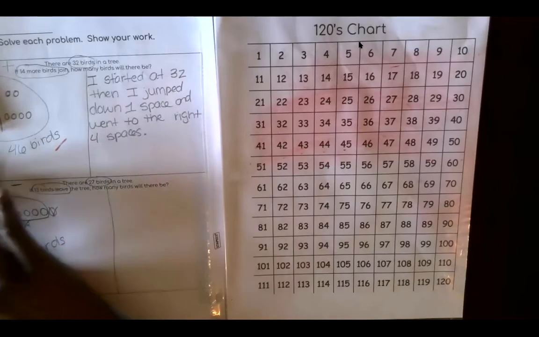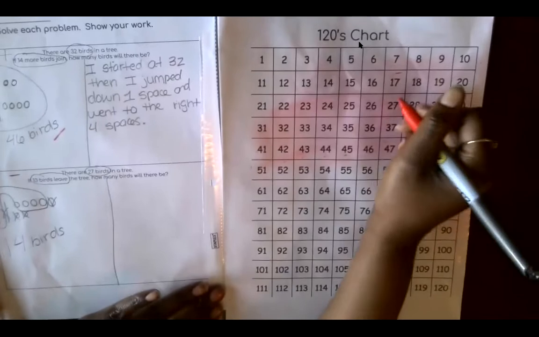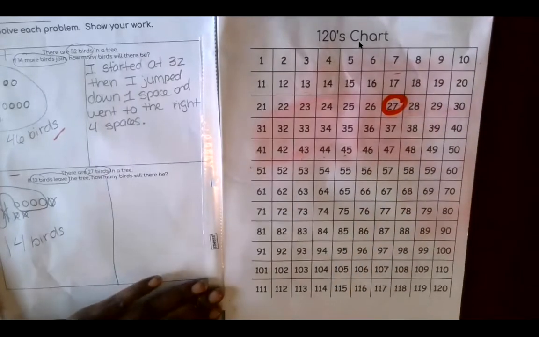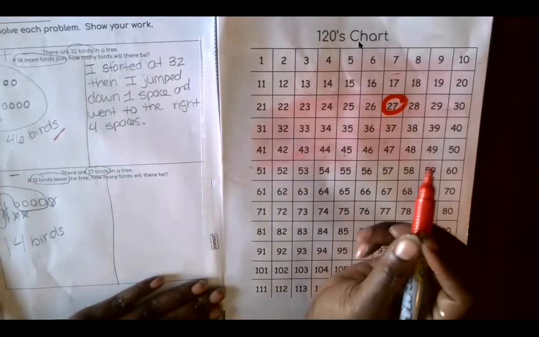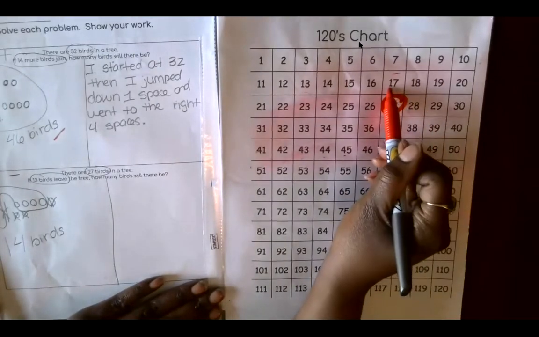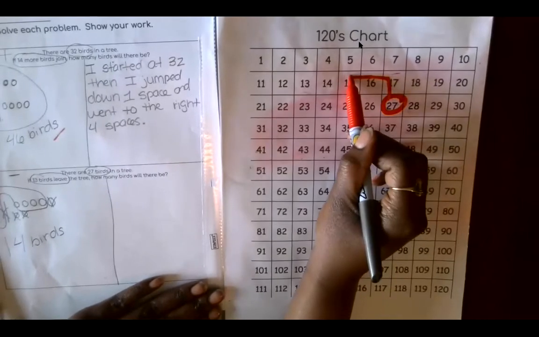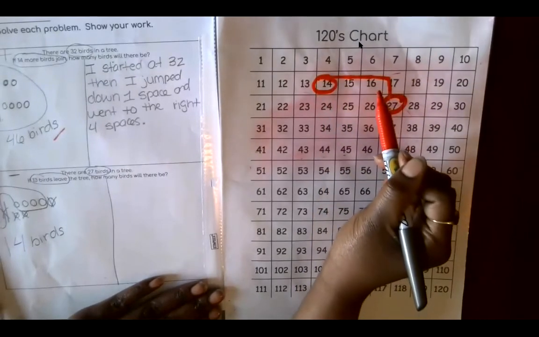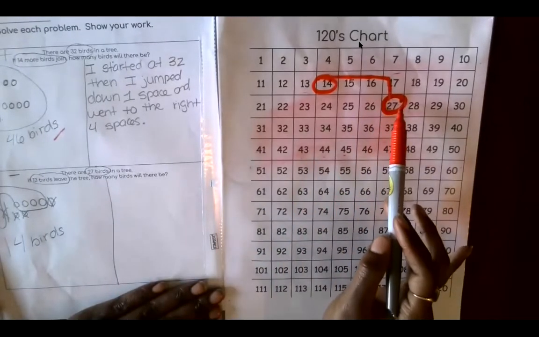Okay, so starting at 27, because I have 27 birds in a tree. Boop, there's my 27. 13 leave. So I know that when it comes to subtracting 10 less, I need to go up the hundreds chart. Up 1, and then to the left 3. So I went up 1, and then to the left 3. 1, 2, 3. Did I get 14? Yes.